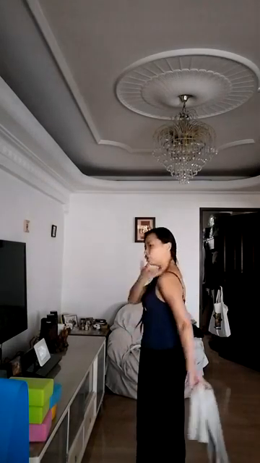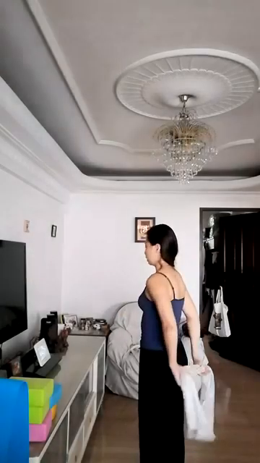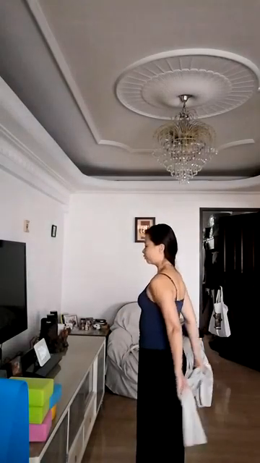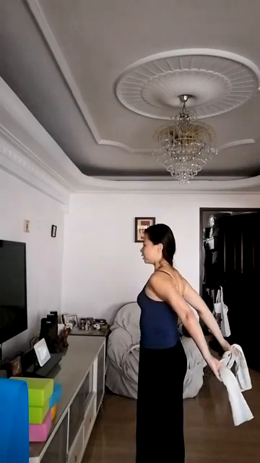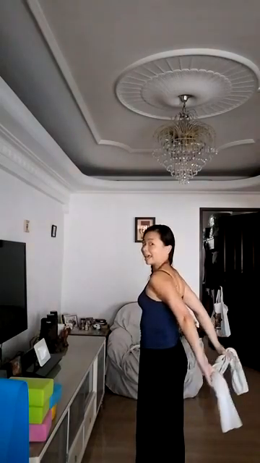Exhale, come down. So you feel the muscles along the back side of the arms and your back contracting as they reach upwards. Okay, again, reach on inhale, lengthen, and then exhale, gently bring it down. One more time, reach and lengthen, exhale, come down.